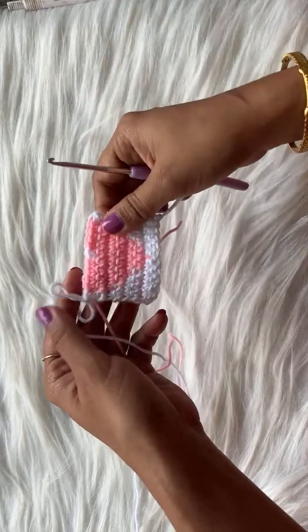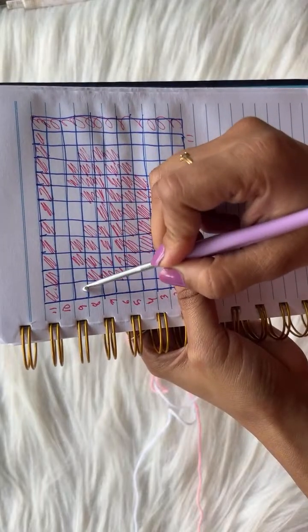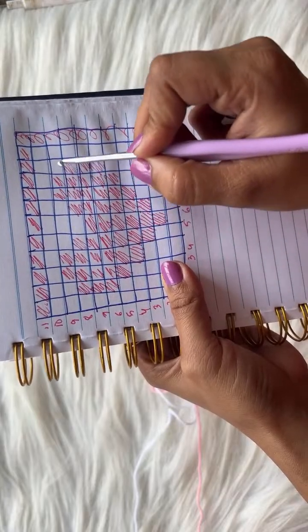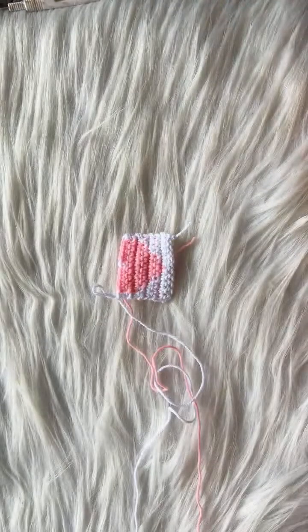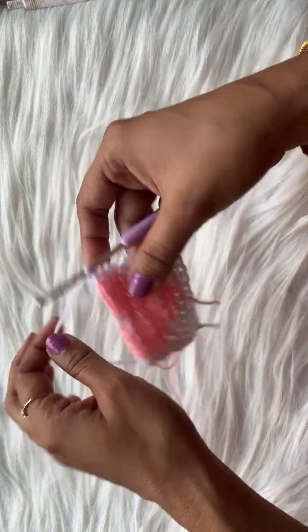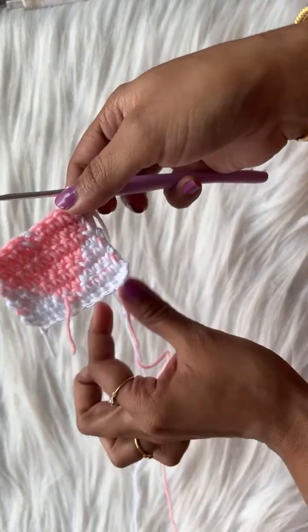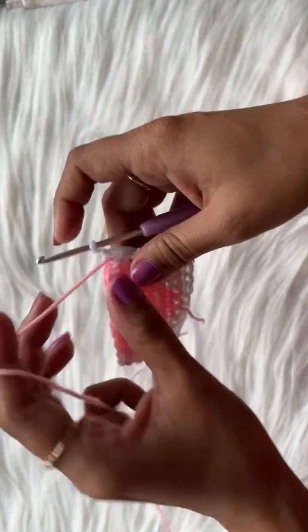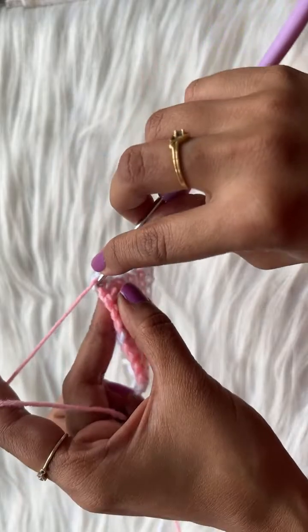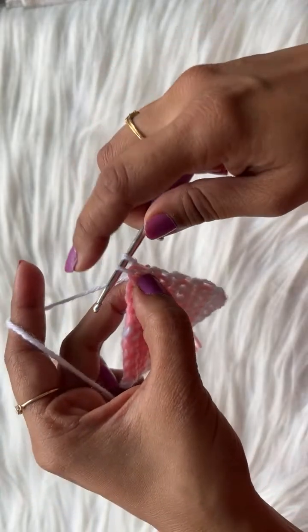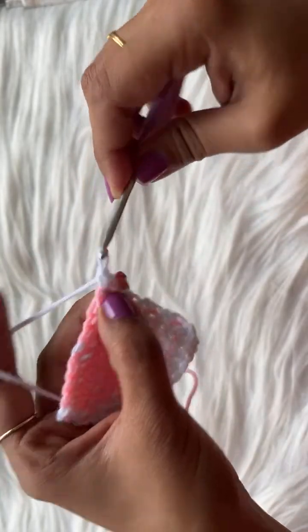Okay guys, now let's see what's written in the pattern. In the next round we are going to begin with 2 white single crochets, then 2 pink, 3 white, 2 pink, 2 white. Okay, let's follow the pattern slowly. Turn your work. Now since this is the back face, we will take the pink color in the front. Right, insert our hook in the first white stitch and pull the white yarn through it. Do your single crochet stitch.